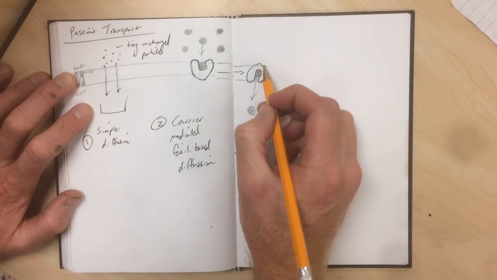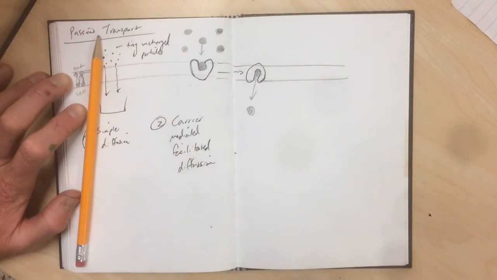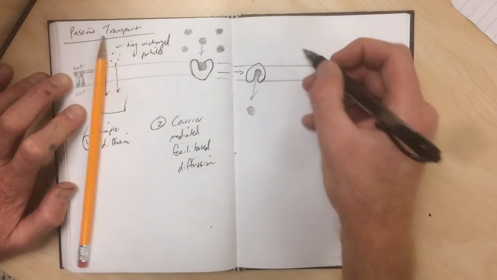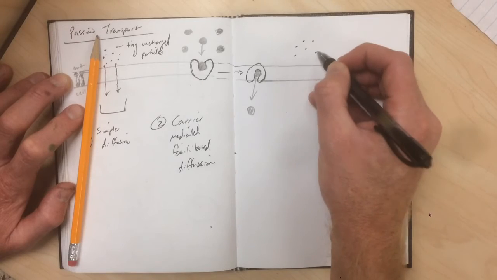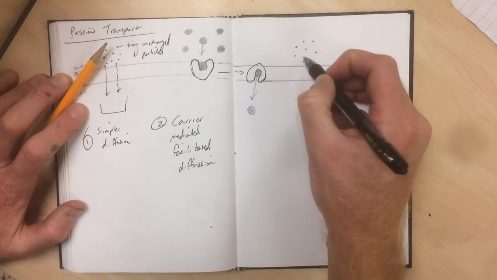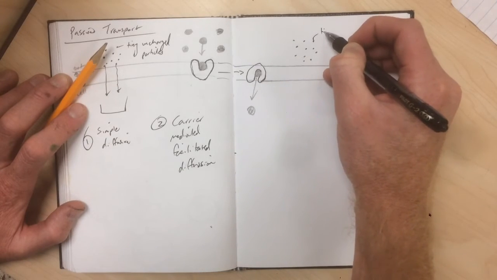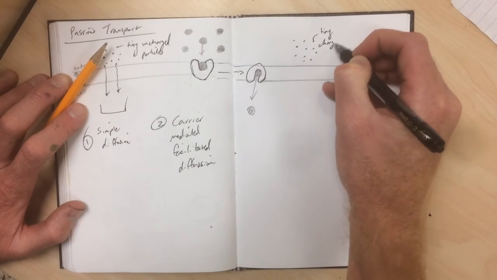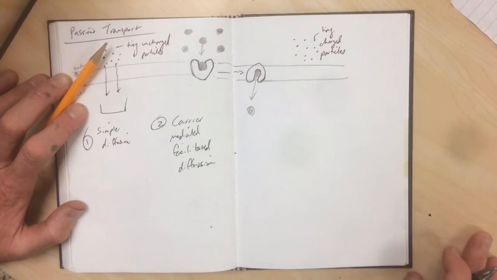So now a third type of passive transport, let's say we have a bunch of tiny little particles on the outside of the cell membrane, just like these guys, but in this case, these guys have a charge. So they're tiny, charged particles.